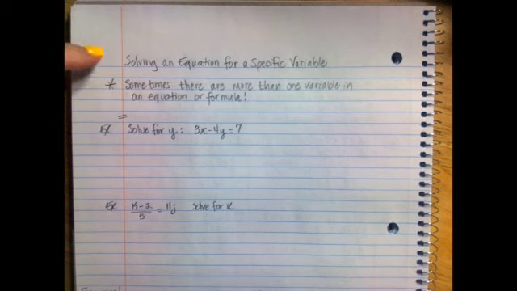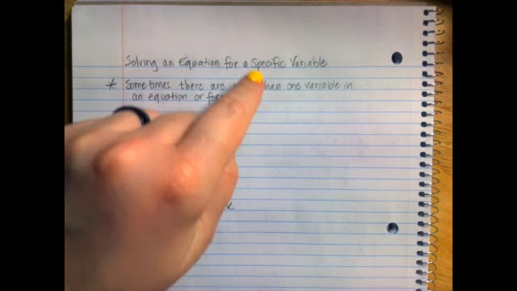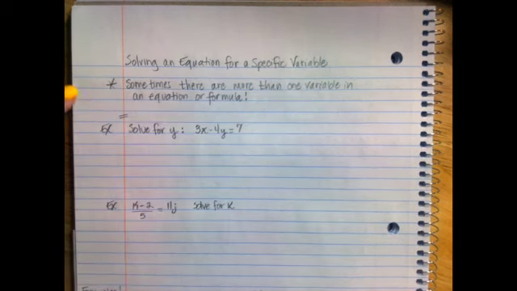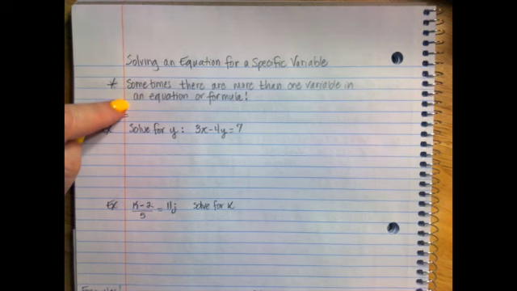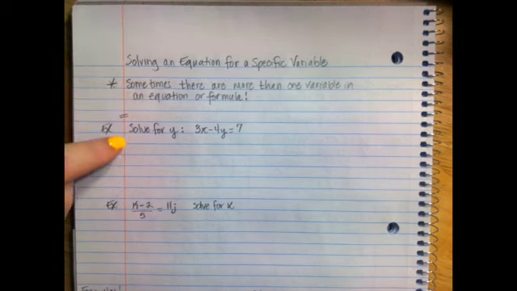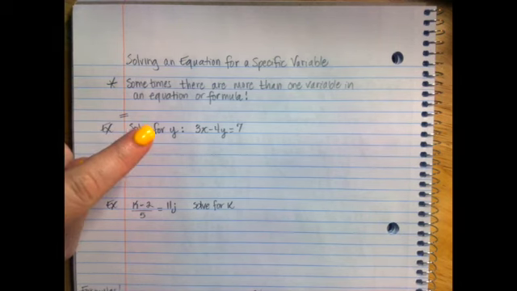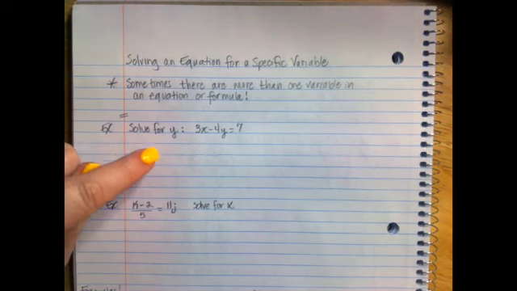This tutorial is all about solving an equation for a specific variable. Sometimes there are more than one variable in an equation or a formula. Okay, so we're going to learn how to solve for a specific variable within an equation or formula.